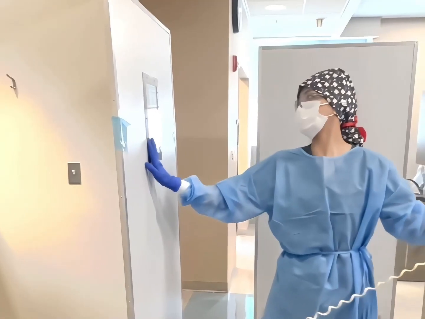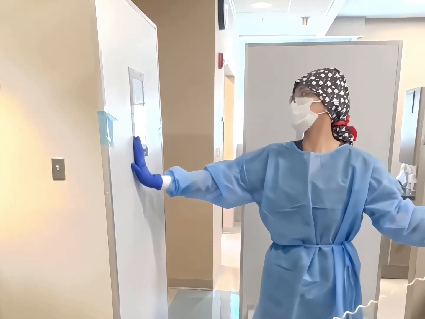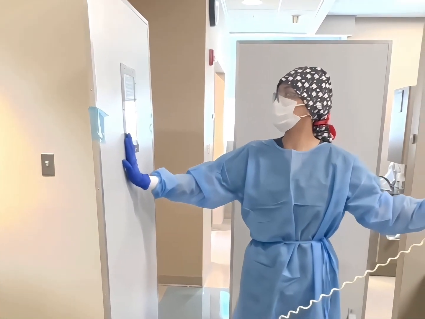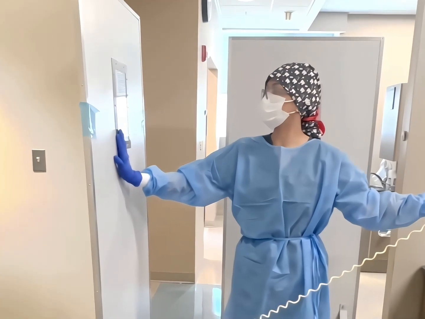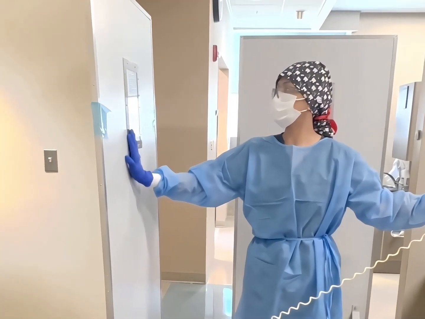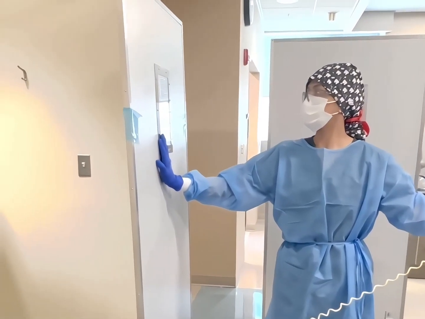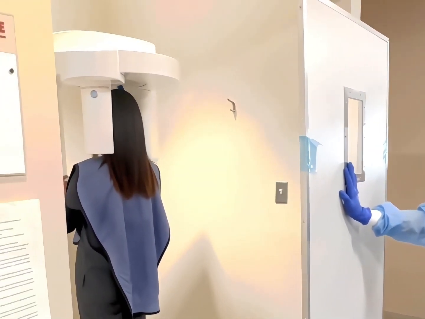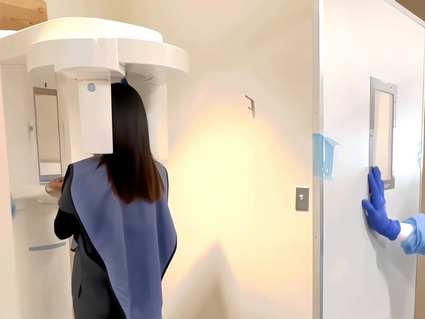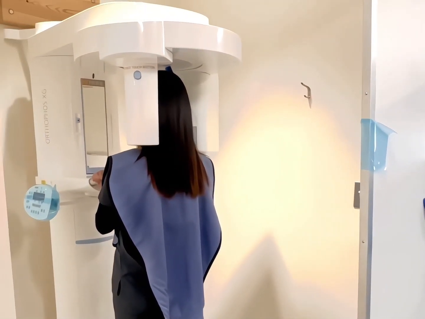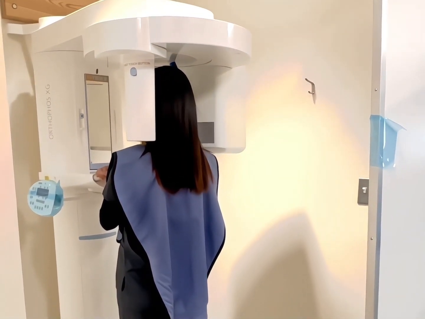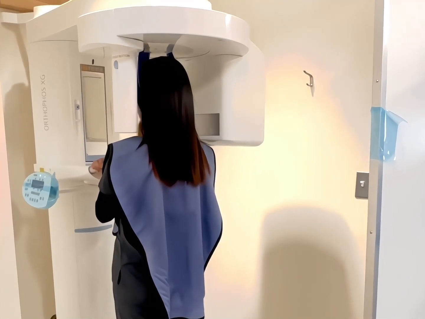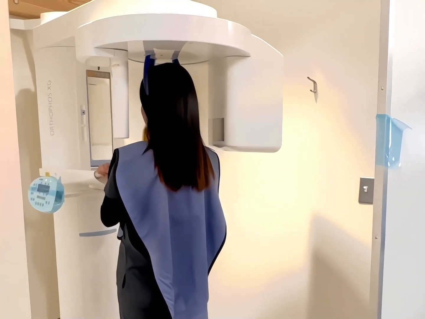Say X-ray, press and hold for the duration of the exposure until you hear the 3 beeps. If you let go too soon, an error message will occur and the image may need to be retaken. As the exposure begins, the X-ray tube will rotate around the patient's head. The movement of the X-ray tube allows for the image capturing the entire dentition.